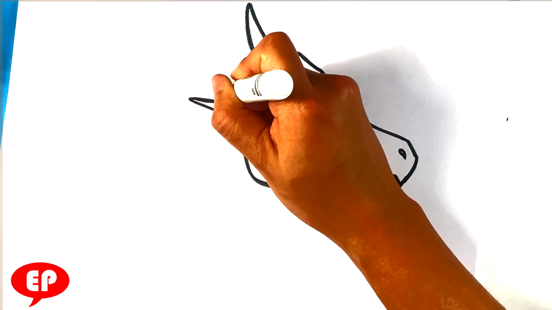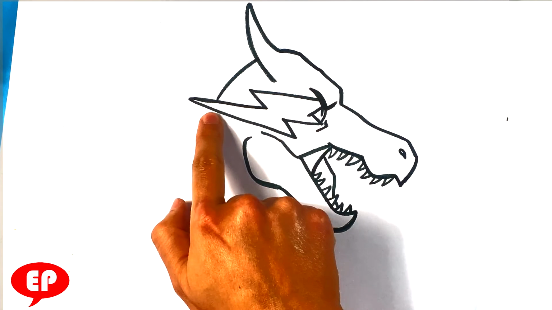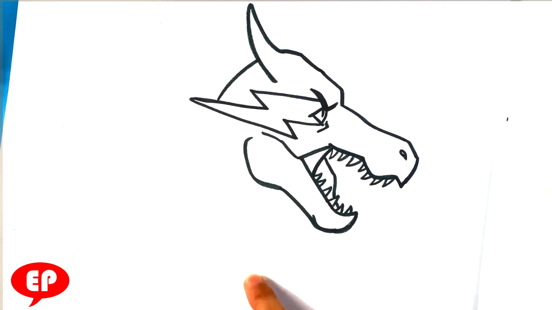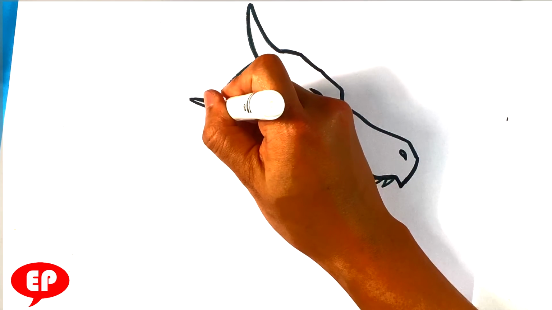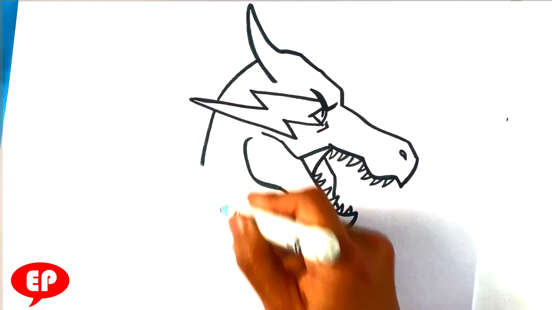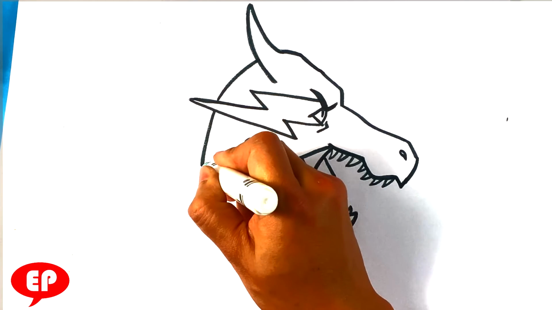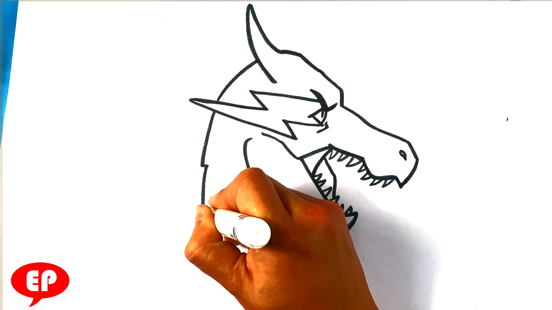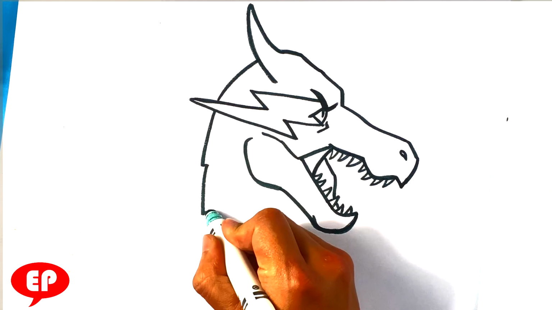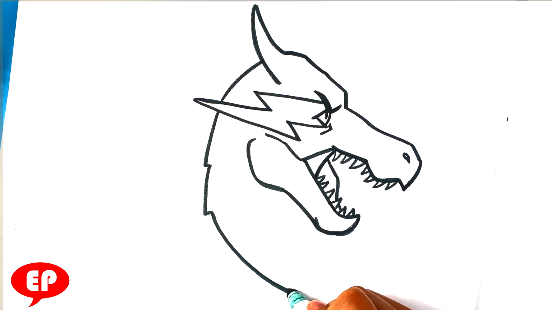All right, we got that curve, and we're going to continue that curve. Imagine that line going through down here. So we're going to go straight down, back, go straight down, back, and it's going to curve a little bit more down right here because we want to get to the neck.